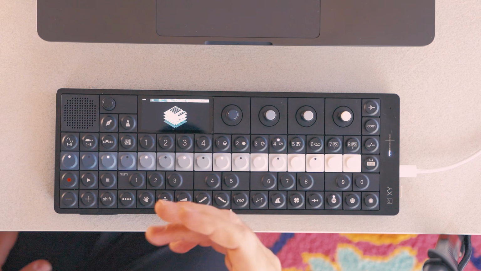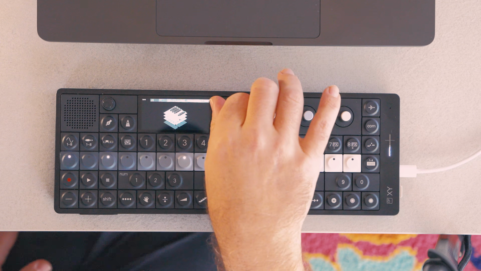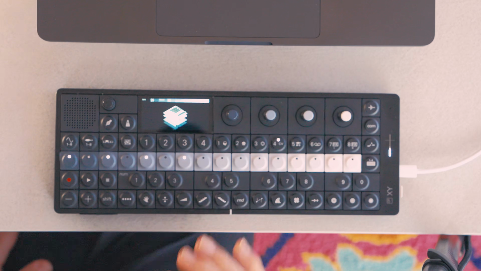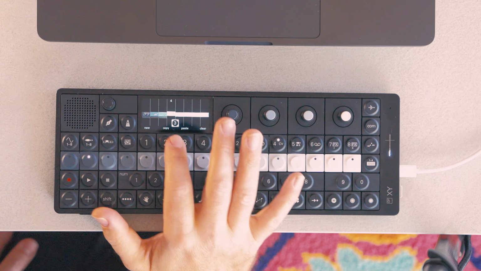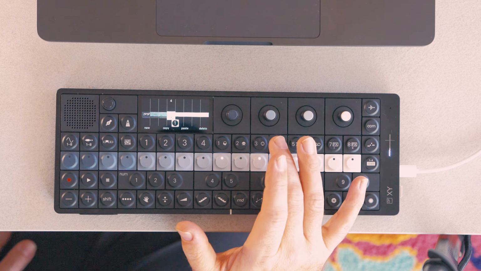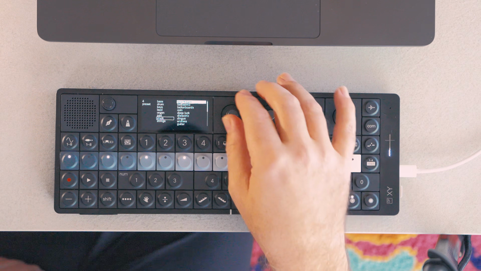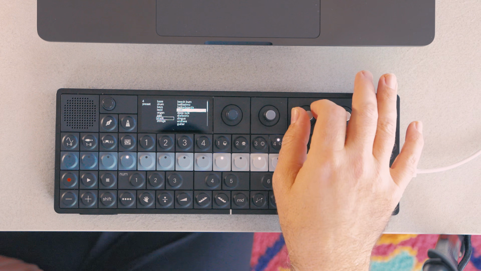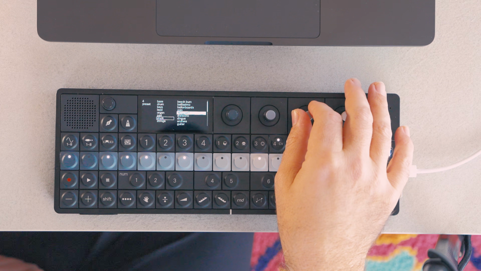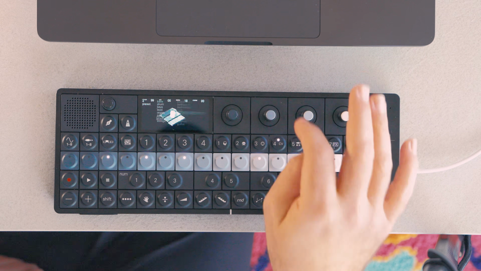And we can experiment with all different types of stuff. So maybe we like this. But let's say that we just want to try a different instrument altogether here. So let's go back here. And that sounds cool.